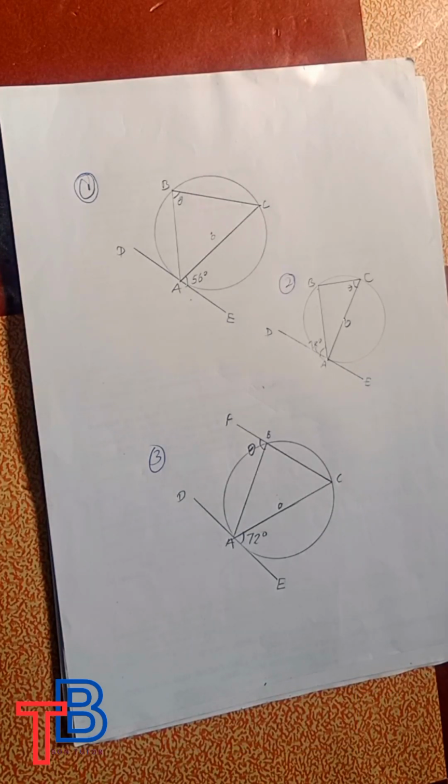Here are some questions I have for us under circle geometry that I would like us to treat today. The first question follows a theorem that says an angle that lies between a tangent and a chord is equal to the angle subtended by the same chord in the alternate segment.